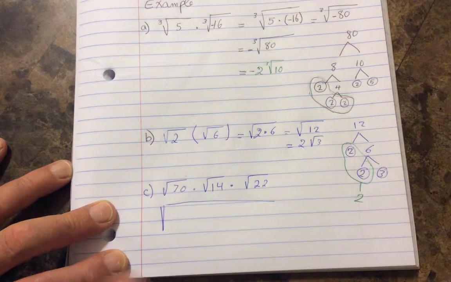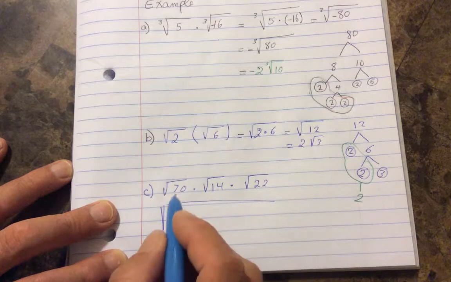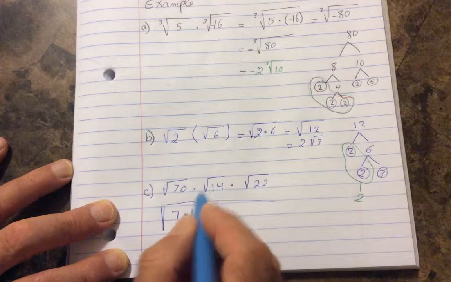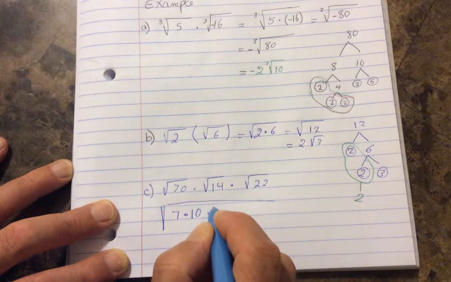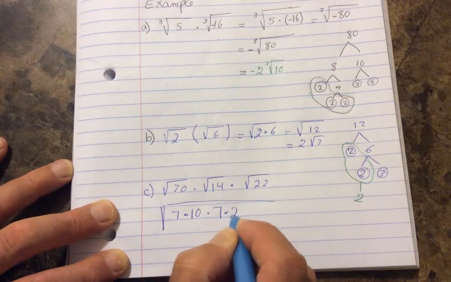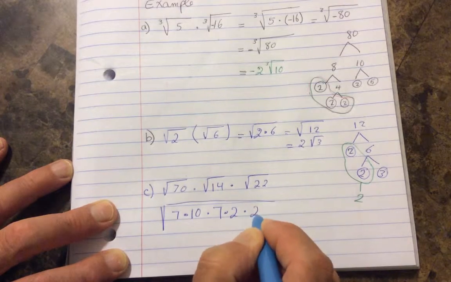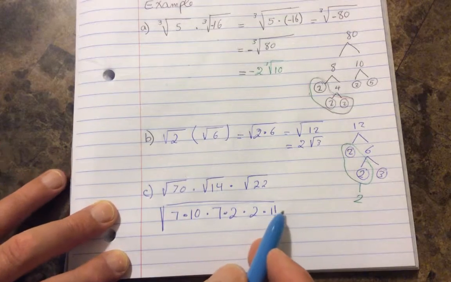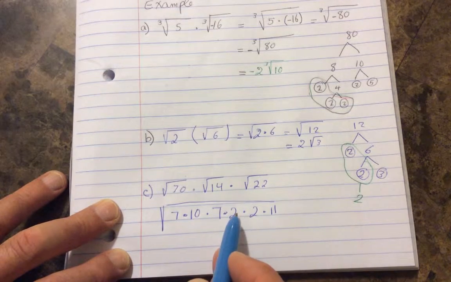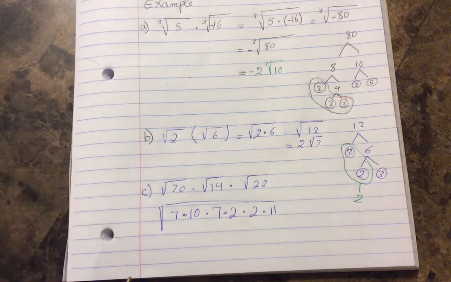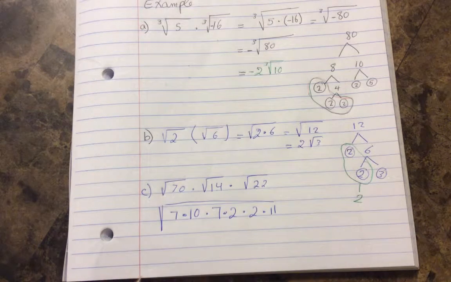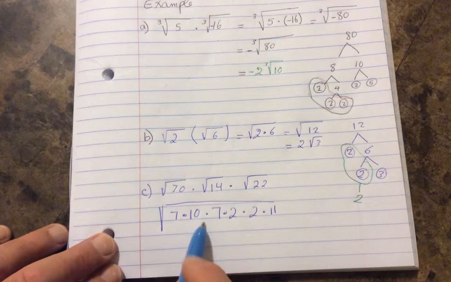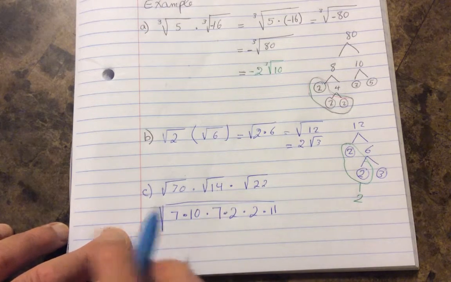So now this 7 is repeated twice, so I can group them together. So that's 7, this 70 is 7 times 10, times this 14 is 7 times 2, and this 22 is 2 times 11. So actually 11, 2, 7, 7, all these are prime factors, except the 10 is 2 times 5. So you can factor this 10 again, or just keep it for now.